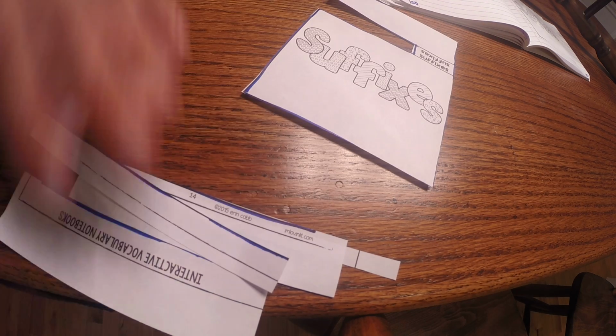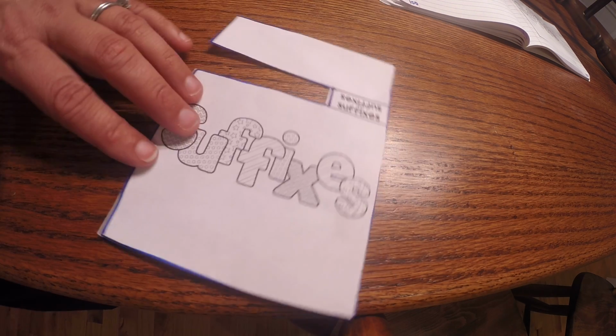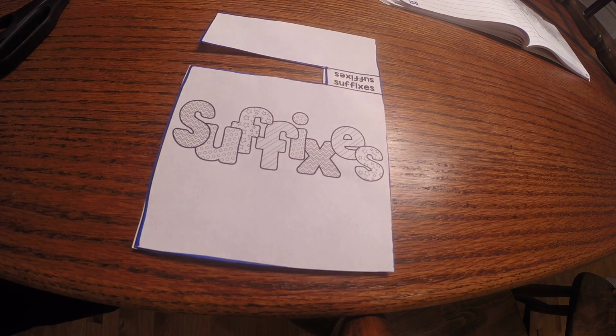Okay, so there is what our suffix should look like.